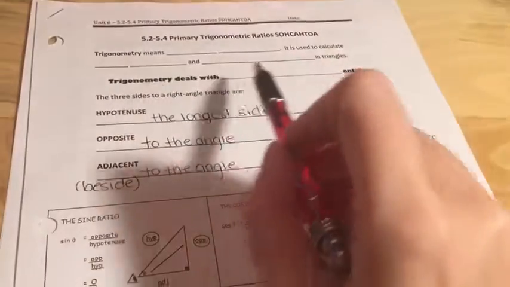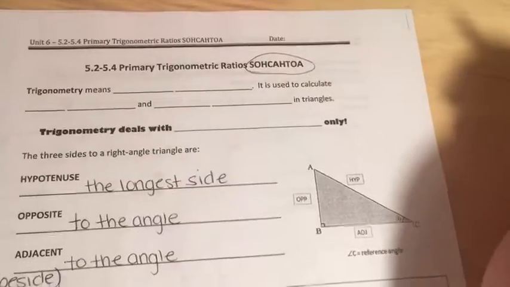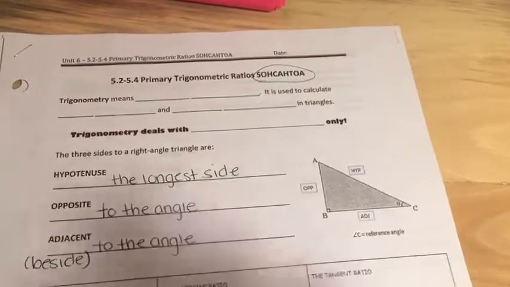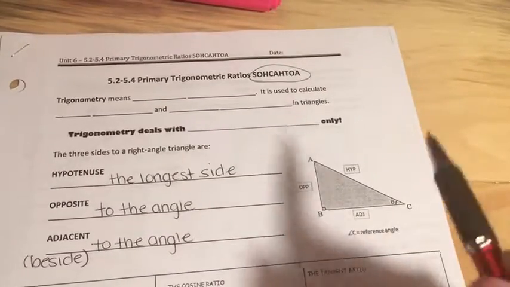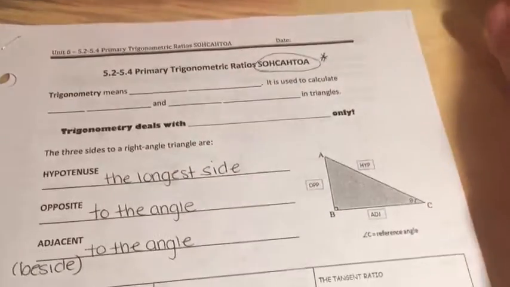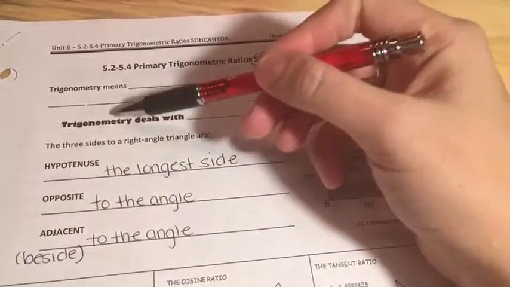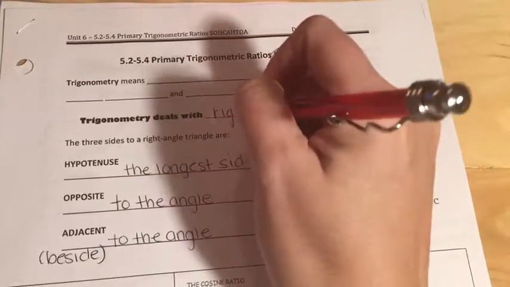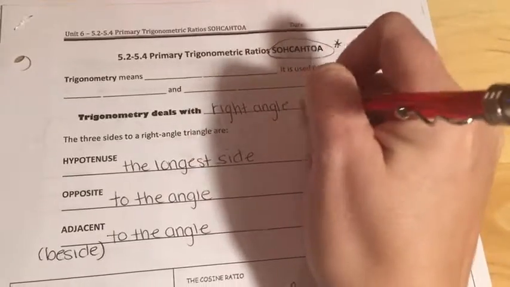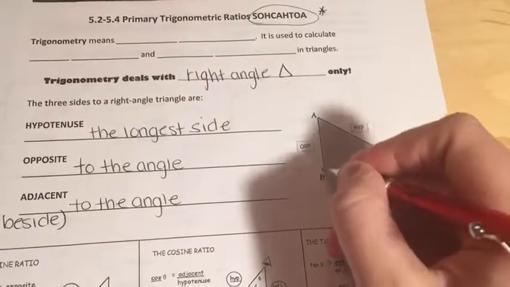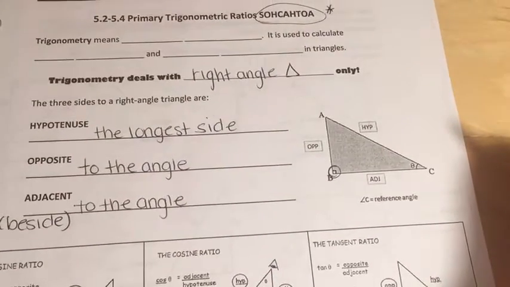So now we're getting into trigonometry and SOHCAHTOA. This is something that's very important that you need to have memorized, okay? SOHCAHTOA is something you need to know off by heart. And we're going to go through why, because this is going to give you all your formulas in one, okay? So first thing that we really need to notice is that trigonometry deals with right angle triangles only, okay? So this only works if the triangle that you have has that 90-degree angle, okay?